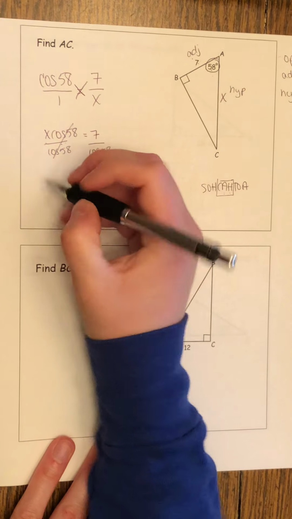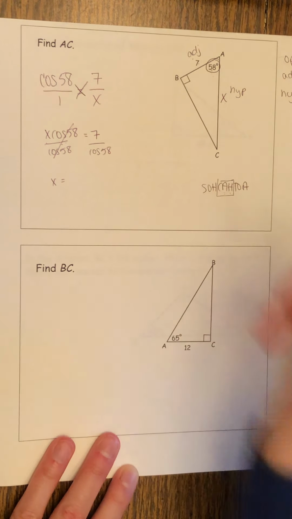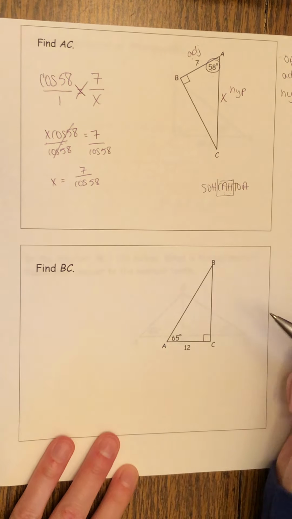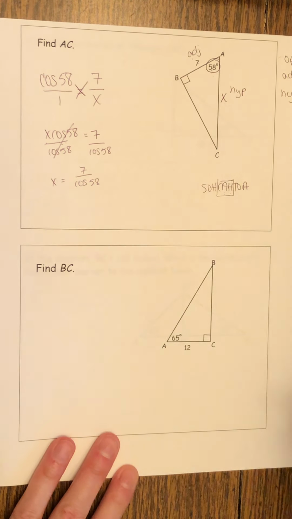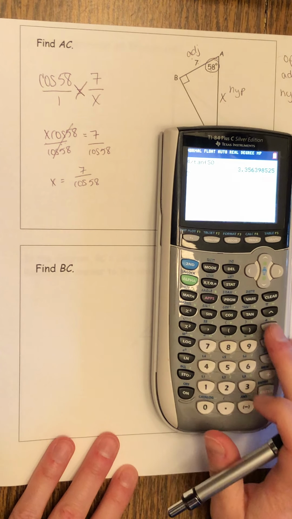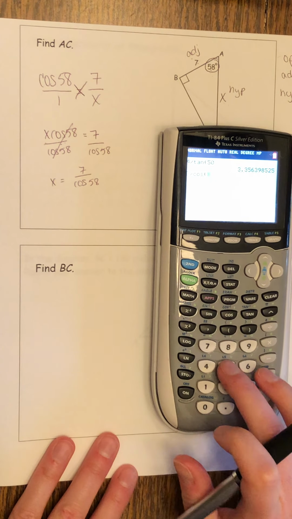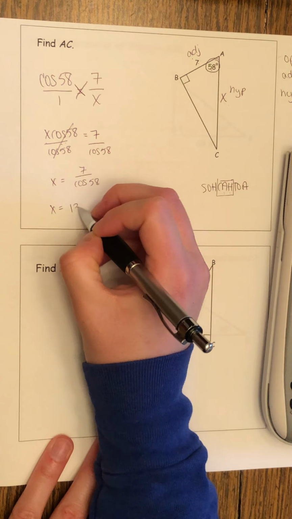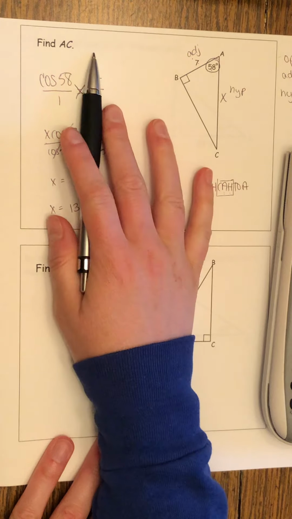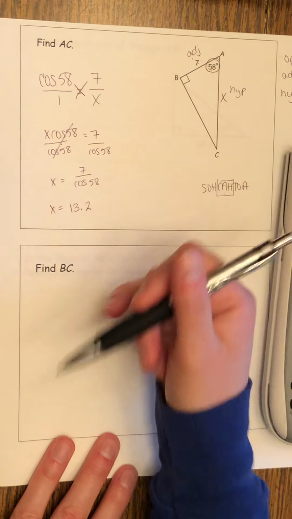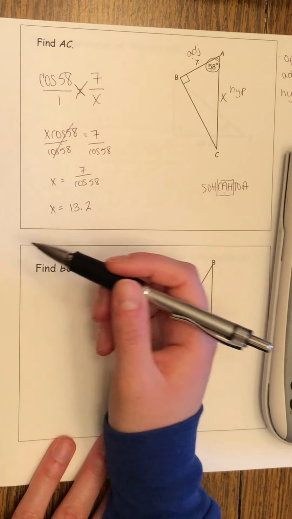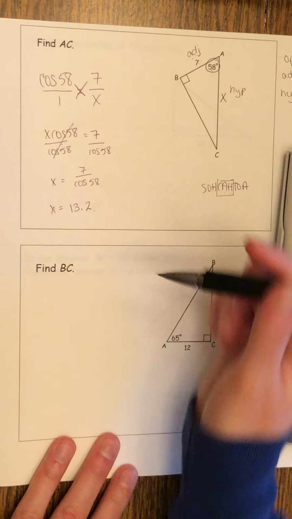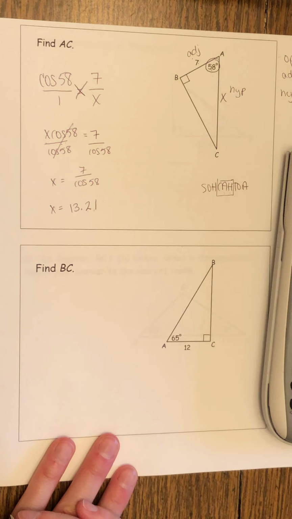So I'm going to divide and undo that multiplication. So the exact answer of x is 7 divided by the cosine of 58. So I'm going to take my calculator, type that in. I get 13.2. This one doesn't tell me how to round, so I'm going to round to the nearest hundredth, 2 decimal places. So I have a 2, then a 0, but the digit after that is a 9, so it's going to bump the 0 up to 1.